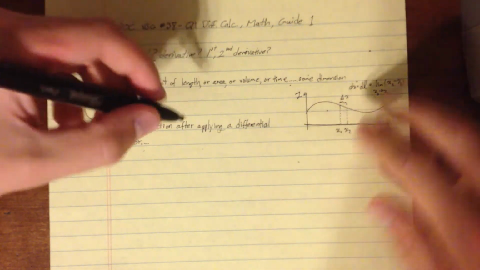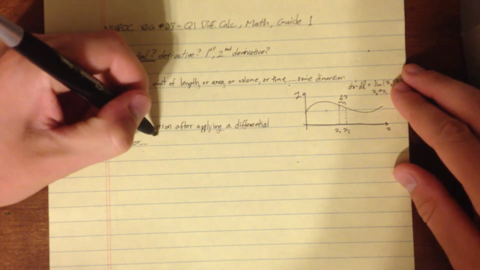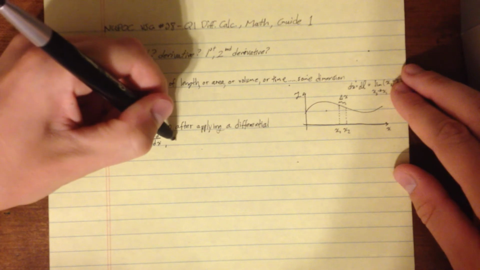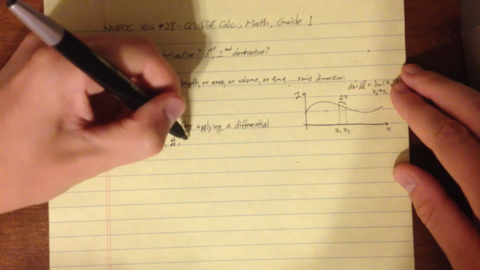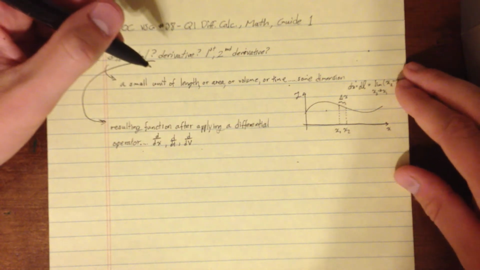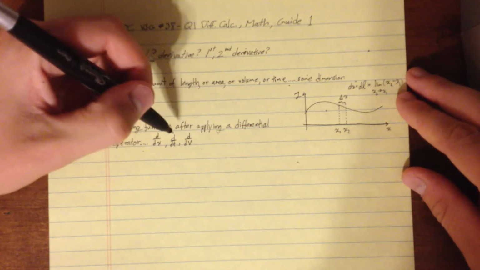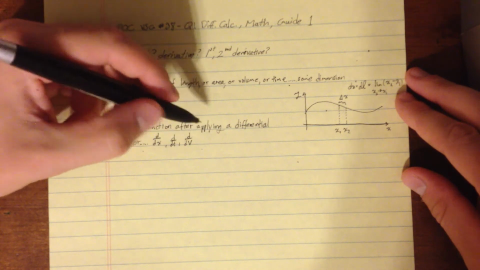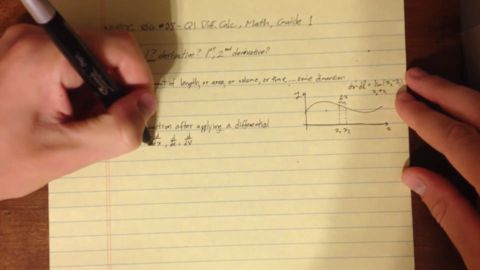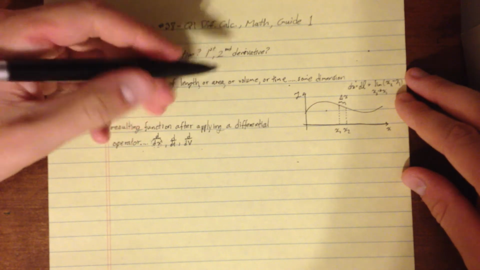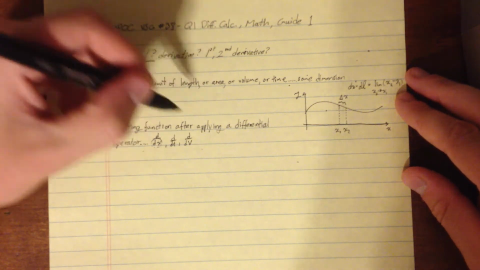So the differential operator is ddx or ddt or ddv or something like that. So after we apply one of these differential operators, which makes use of the differential that we just talked about in the first part, then we get our derivative.